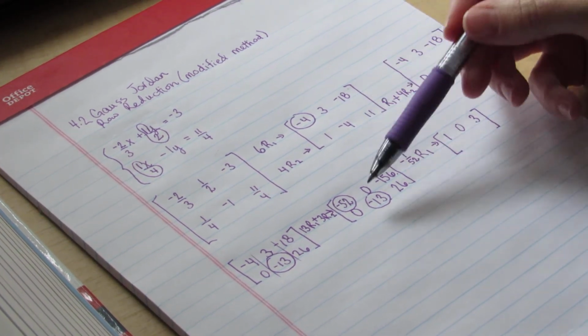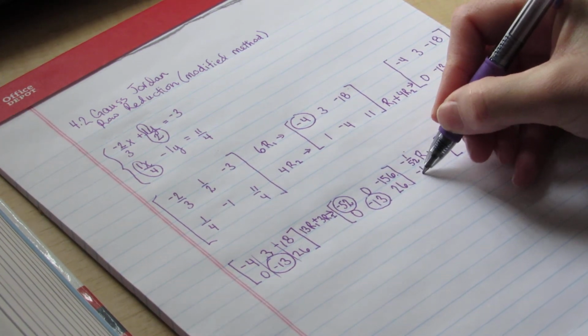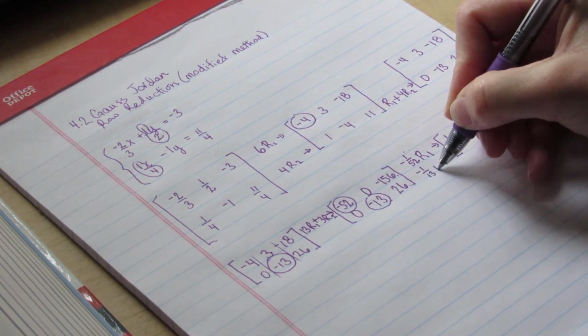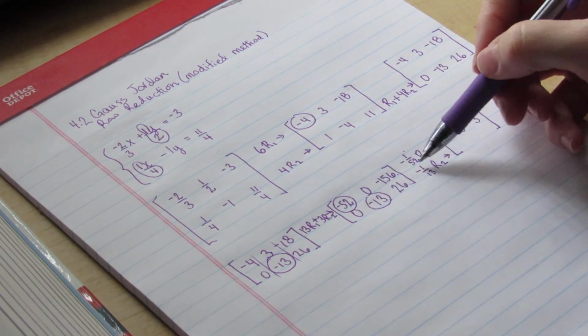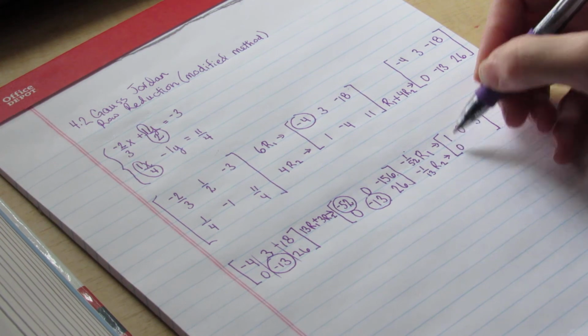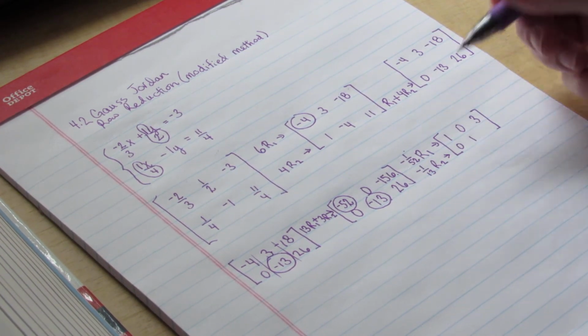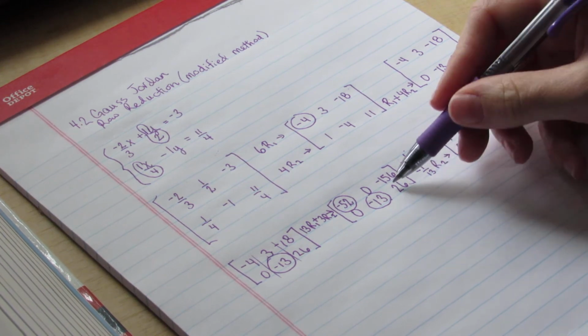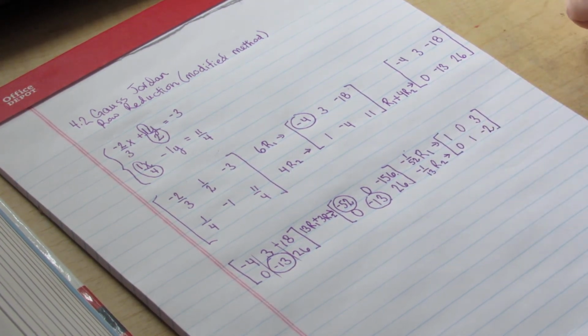The second row, pivot number was negative 13, so we would need to multiply by negative 1 over 13, everything in row 2. 0 times negative 1 over 13 is 0. Negative 13 times negative 1 over 13 is 1. And negative 1 over 13 times 26 is negative 2.